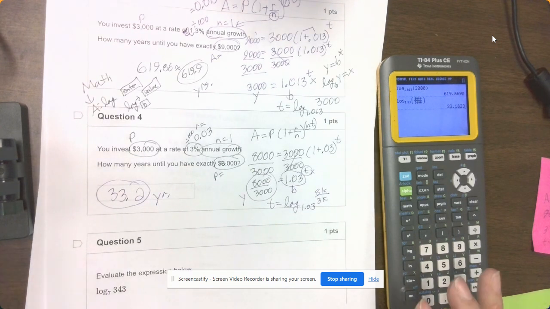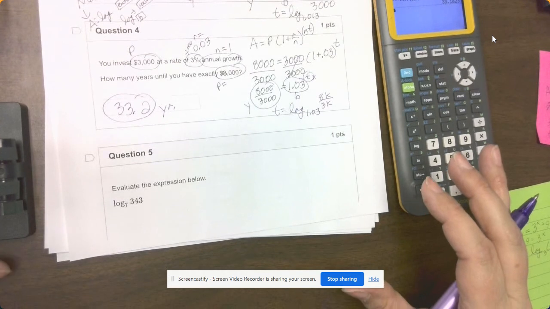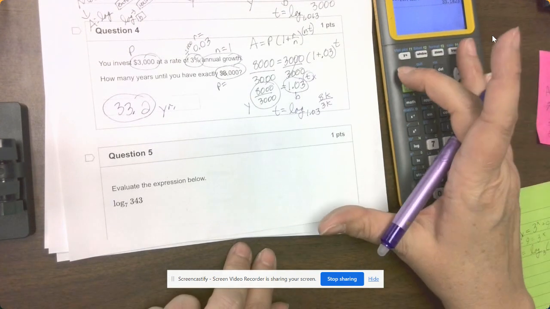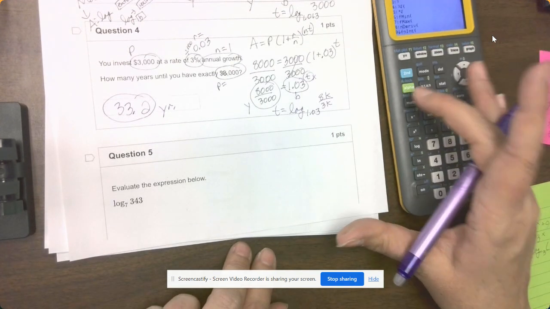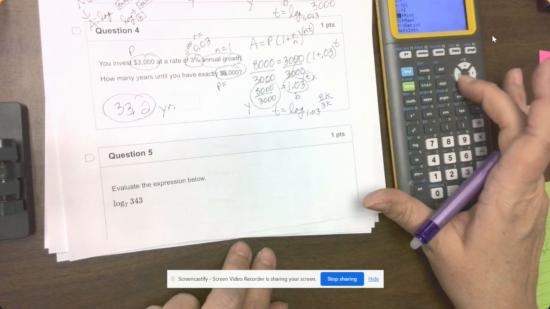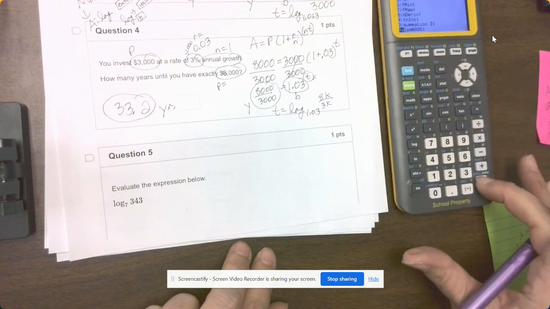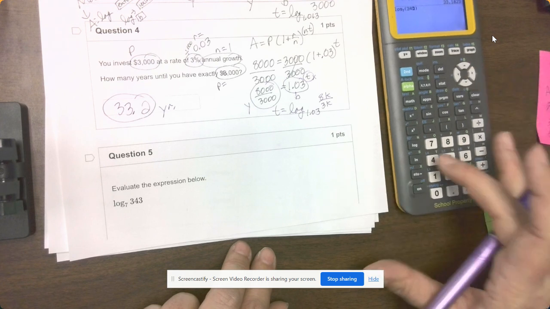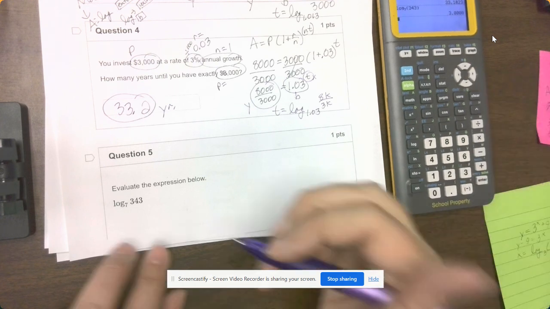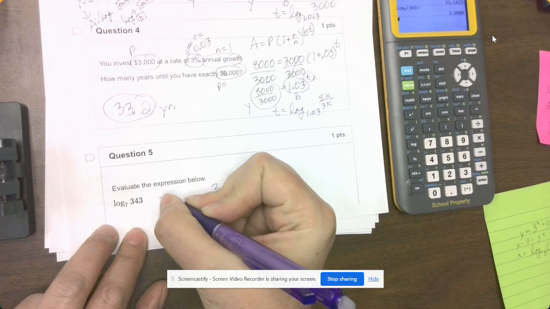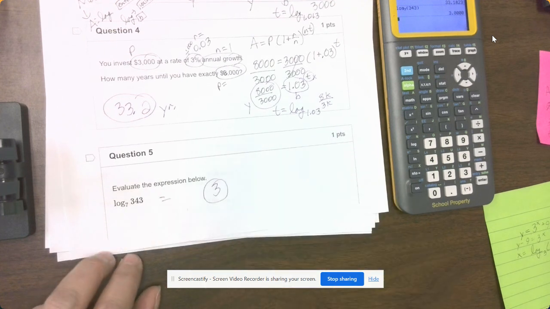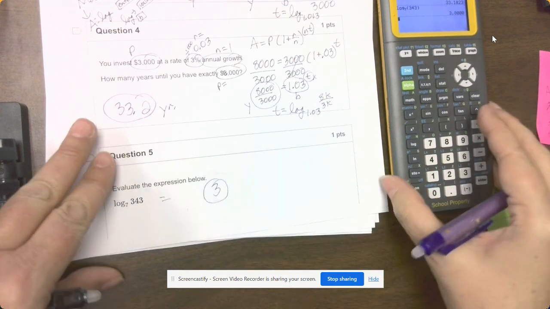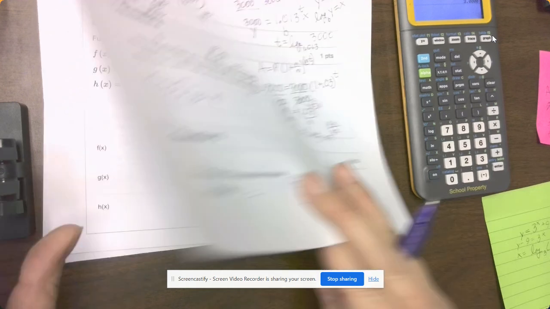Okay, evaluate the expression below. Oh, awesome. So we just do math, scroll all the way down, log base. I go 7, 343, enter, and I get 3 for that one. Okay, so definitely make sure to know how to put these in the calculator.